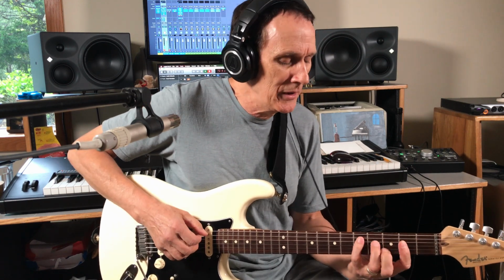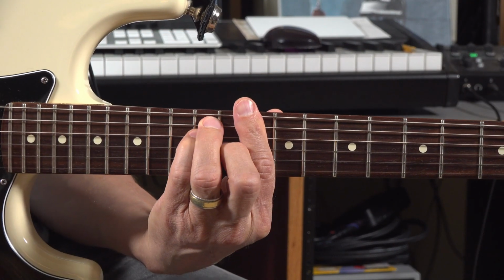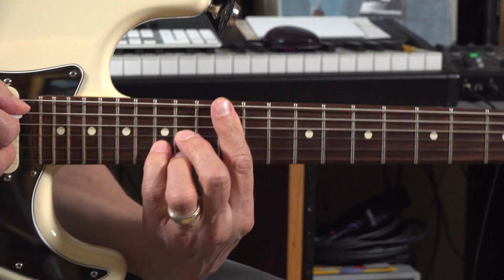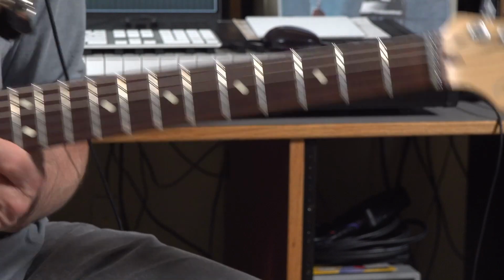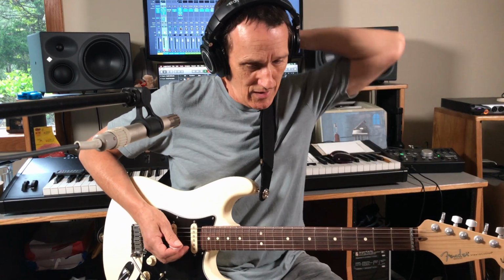So we're in key of D, starting with the C formation. So this is part 1, and part 2 will be the A formation. Part 3 will be the G formation. Then part 4 will be E formation, and part 5 will be the D formation. But today we're only going to be concerned with the C formation. And I'll dive right in here.